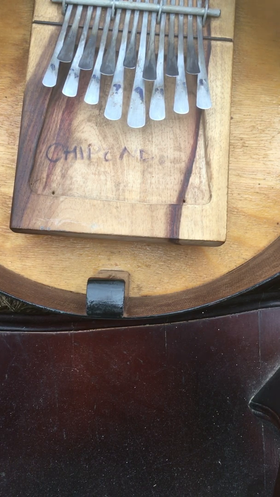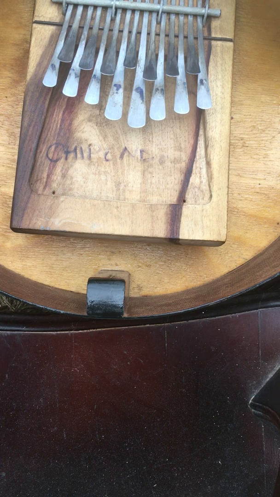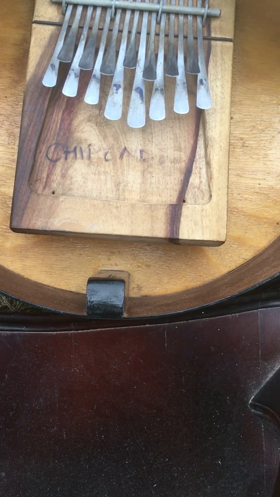Welcome to today's show. Oh my god, it's not a show. Actually, it's a lesson. Welcome to today's lesson on the Nyunganyunga from Zimbabwe. This is actually a beginner's lesson where I'm teaching students who are interested in this particular instrument how to play it.